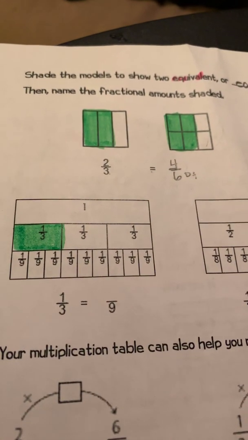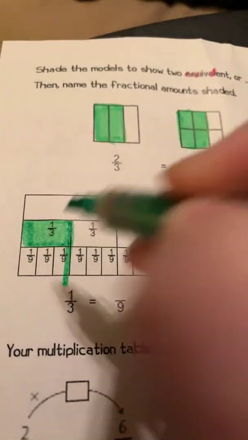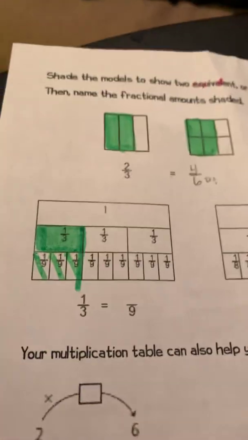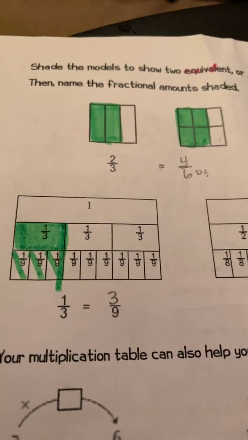And what are we wanting to find it equivalent to? 9ths. Well, fraction bars I really like, because if you use your highlighter, you can see that we're shading 1, 2, 3. 3/9. Okay, let's do the next one.